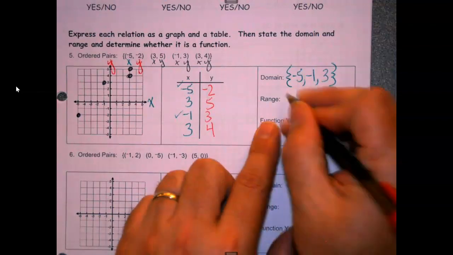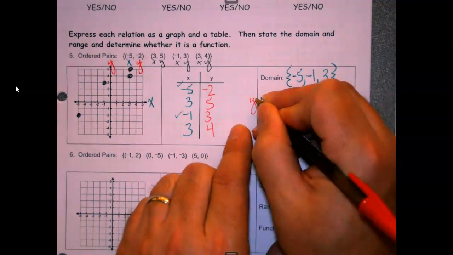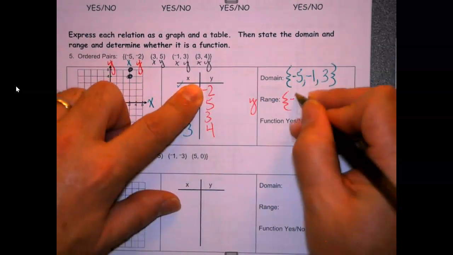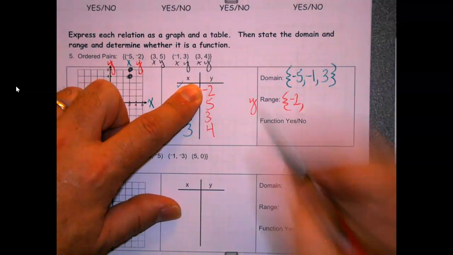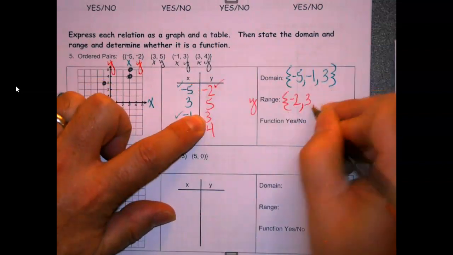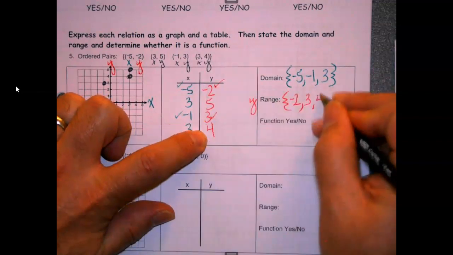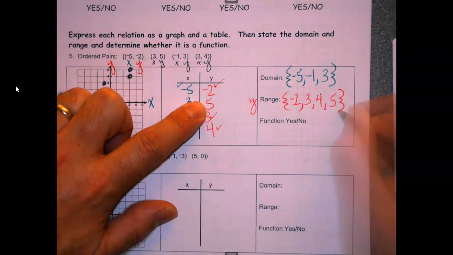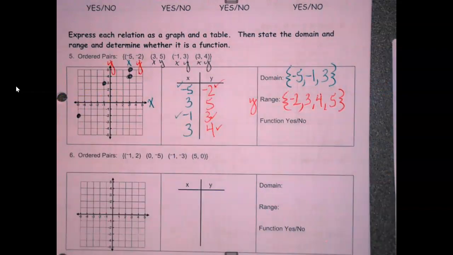And then range, again, is my y's. Look for the smallest. Well, I only have one negative, so that's going to be the smallest. Then the next biggest number is 3. Next biggest is 4. Next biggest is 5. But here's the ultimate question. Is this a function?